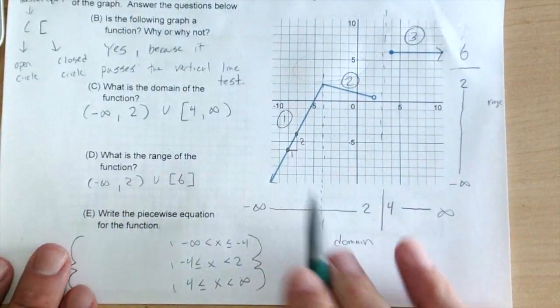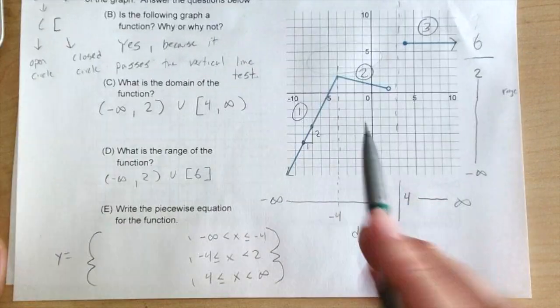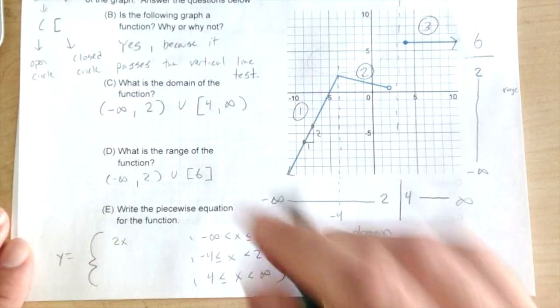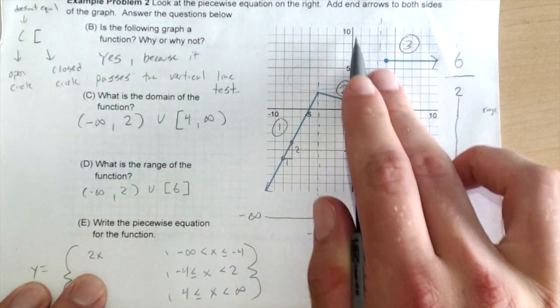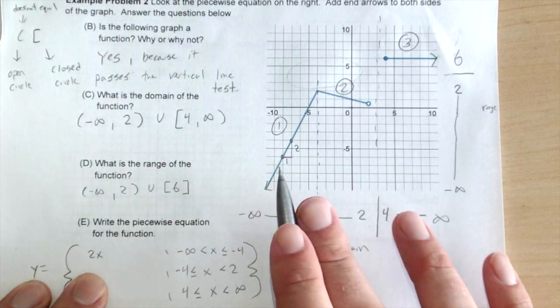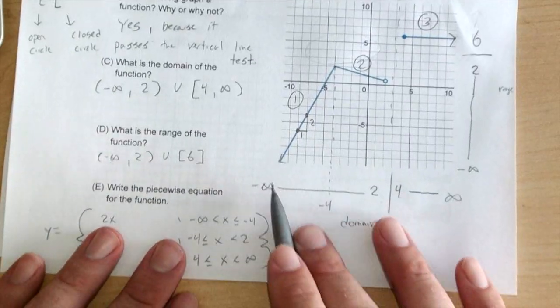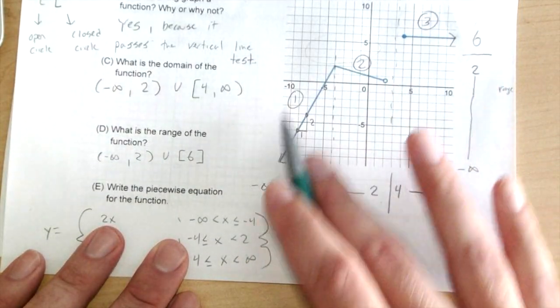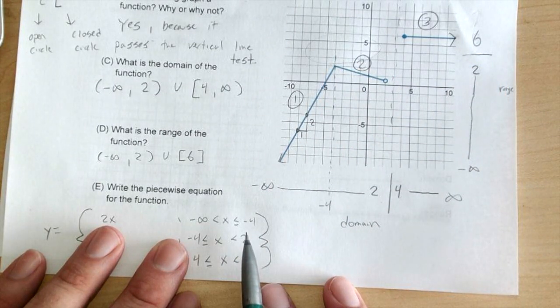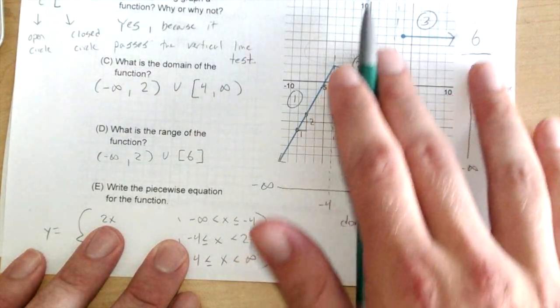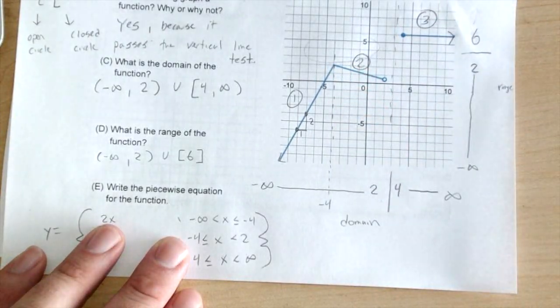The slope here is 2, because we go to the right one and up 2. But we have to figure out what the y-intercept would be if this line continued. Because remember, we're only graphing a portion of this line. We're only graphing from negative infinity to negative 4. But this line could go forever, and we want to know what the y-intercept is if it does go forever.